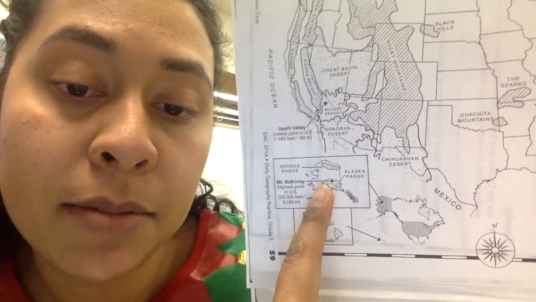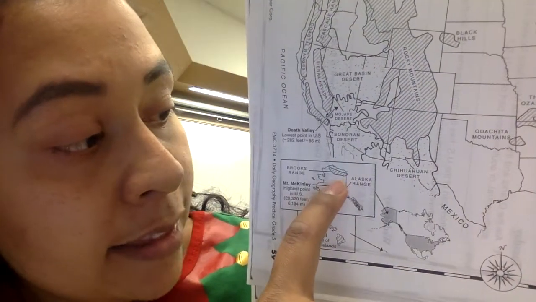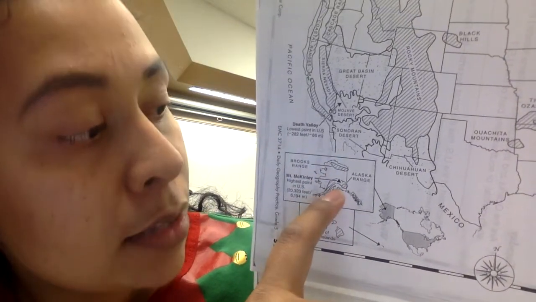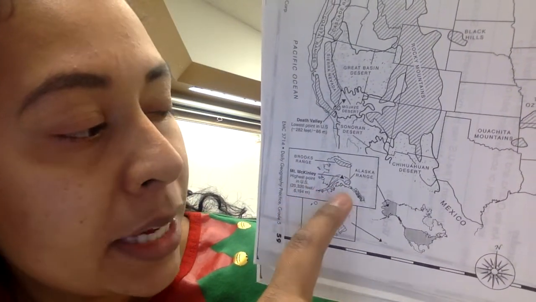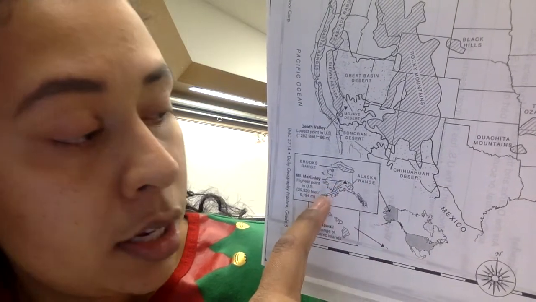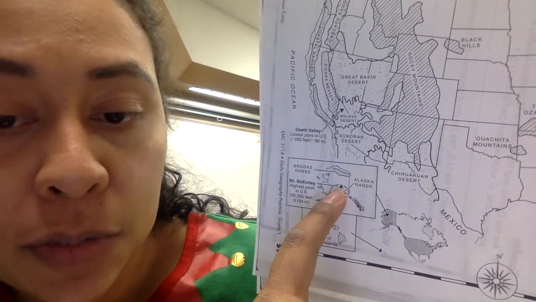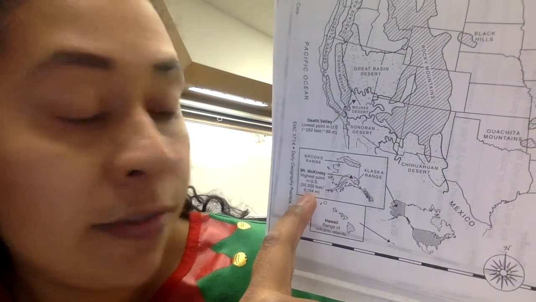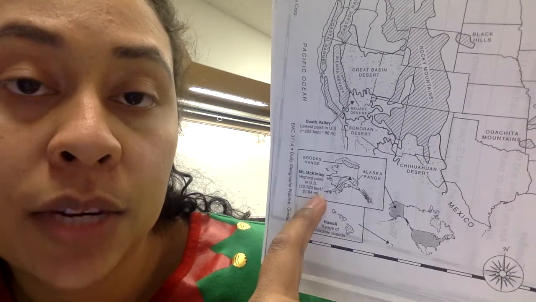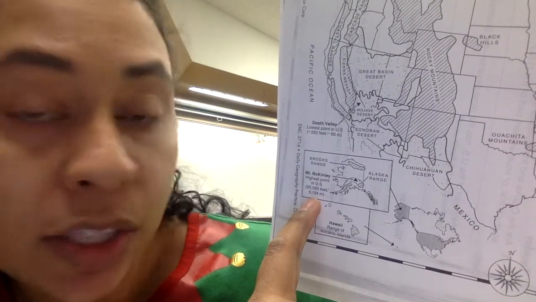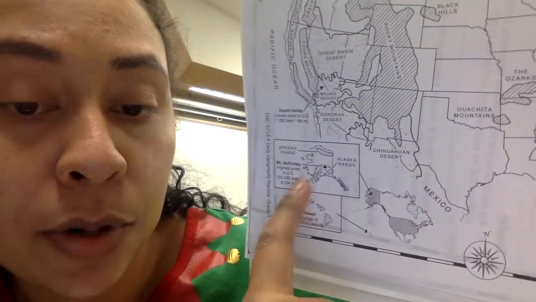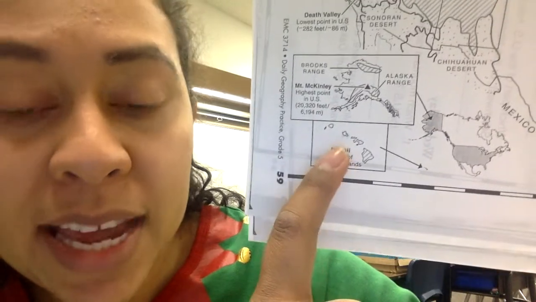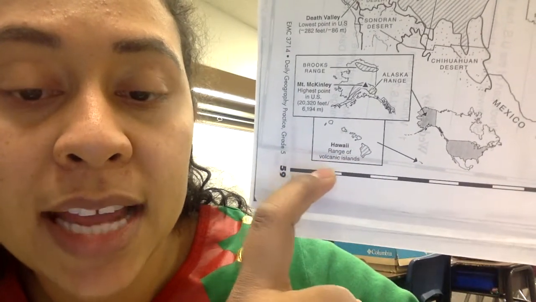So in the inset maps, you have Alaska, which says that the top part of Alaska has the Brooks Range. And then the lower part of Alaska has the Mount McKinley, Alaska Range. And then Mount McKinley has a triangle, which means that is the highest point. So the highest point in the US. And the elevation is 20,320 feet, which is equivalent to 6,194 meters. So then in Hawaii, we have the Hawaii Range of Volcanic Islands.